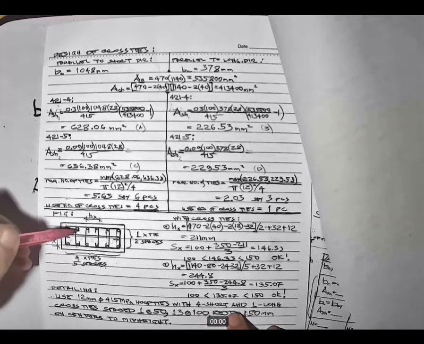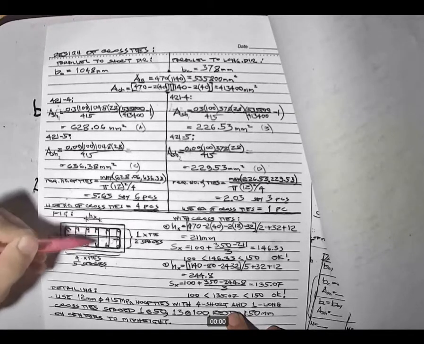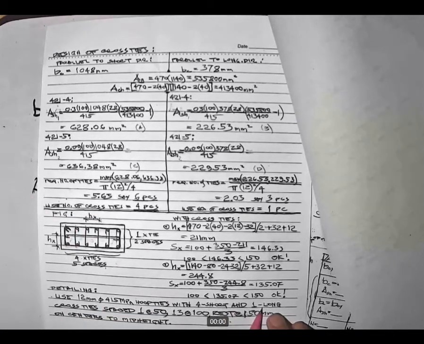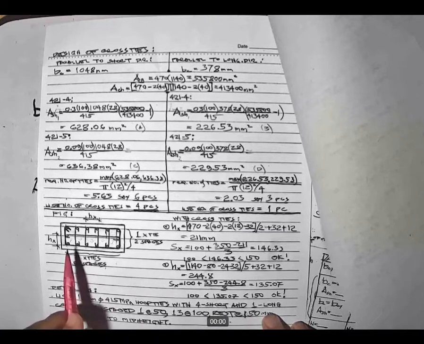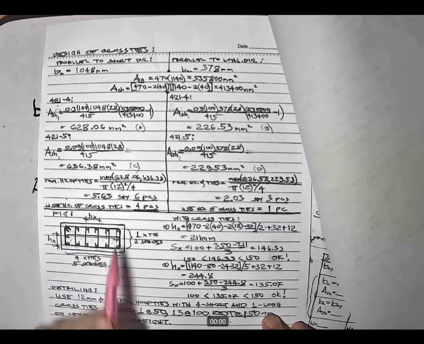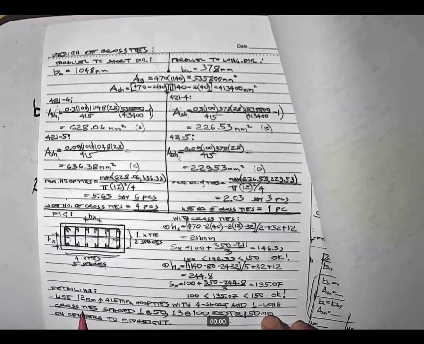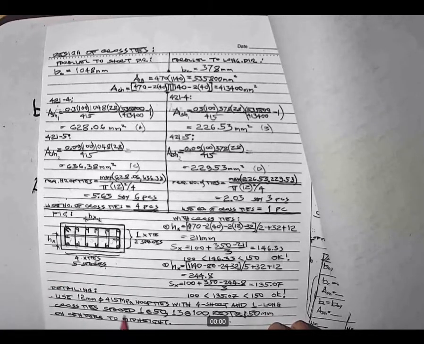Ang ibig sabihin ng 4 short, yan, 1, 2, 3, 4, and 1 long cross ties. Yan yung isang mahaba. Remember, cross ties means within the hoop ties. Spaced 1 at 50, 13 at 100, rest at 150 on centers to mid-height.